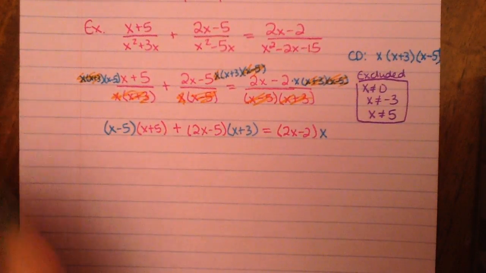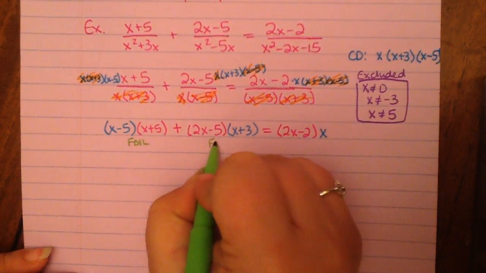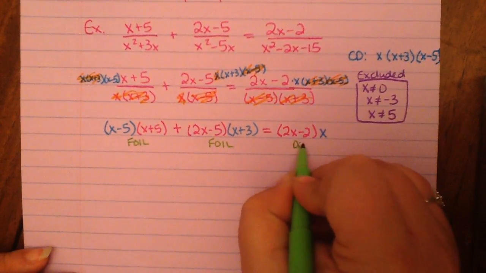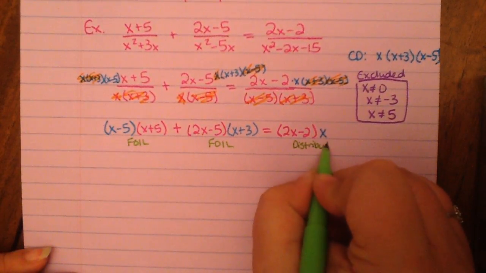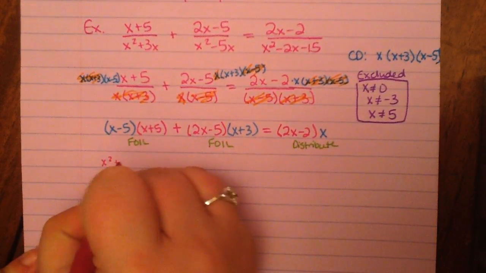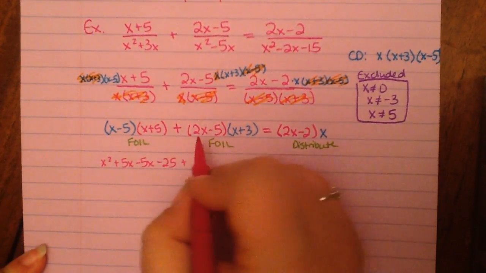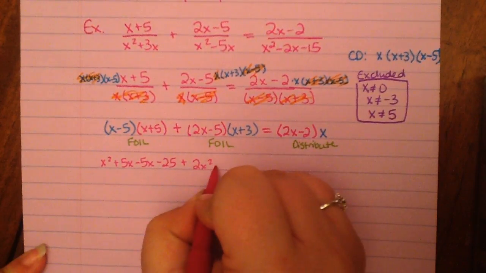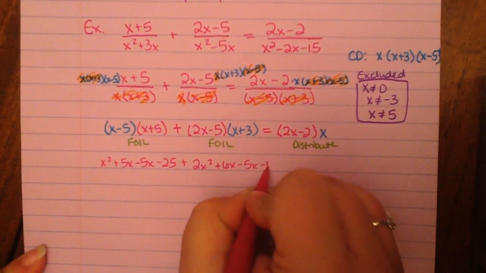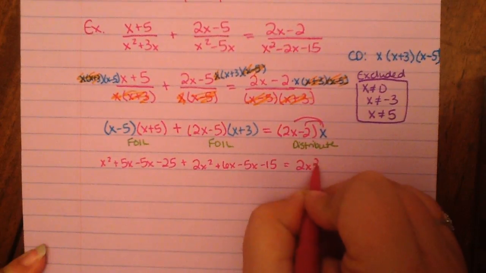Okay, so if we look at these, it looks like here I have two binomials, and here I have two binomials, but on this one I have a binomial and a monomial, so I just have to distribute. Okay, so let's FOIL that. That would be x squared plus 5x minus 5x minus 25. This one will be 2x squared plus 6x minus 5x minus 15. And this one I would distribute into there, so it would be 2x squared minus 2.